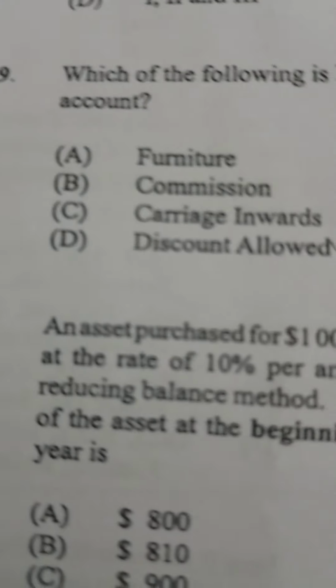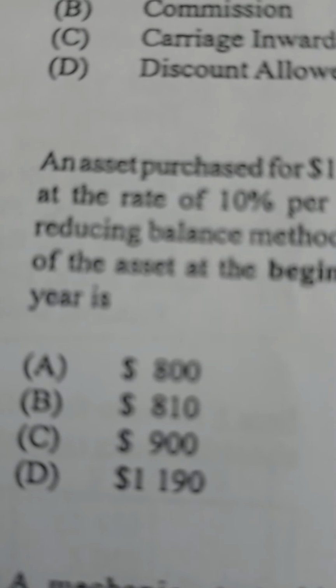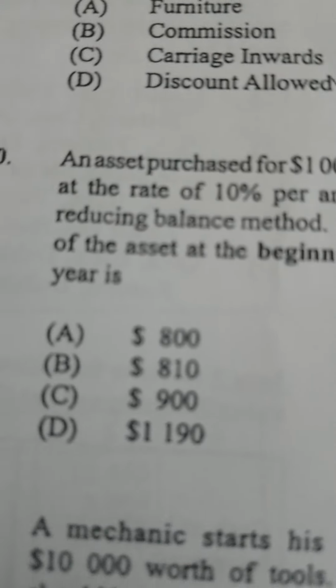This is the second year now. This was year 1, year 2. 10% of that is going to be $90. If we take $90 from 900, we get $810. So that tells us the book value at the beginning of the third year. So let's go to the question. Yes, 810, which is the answer B.